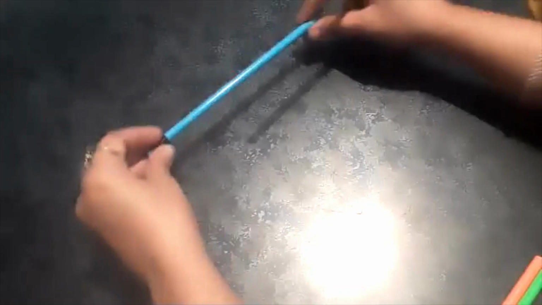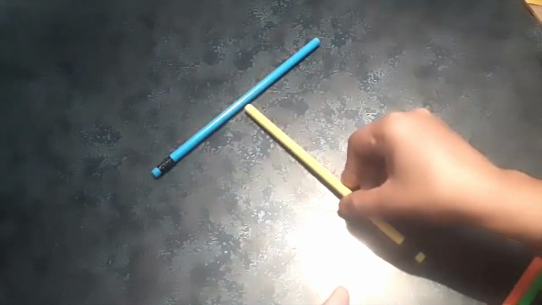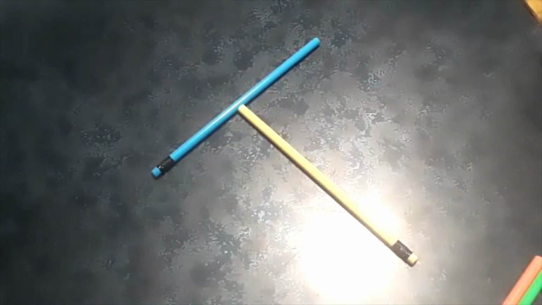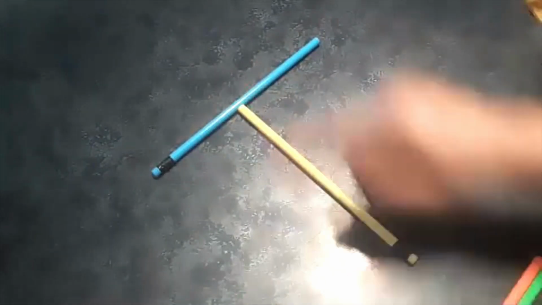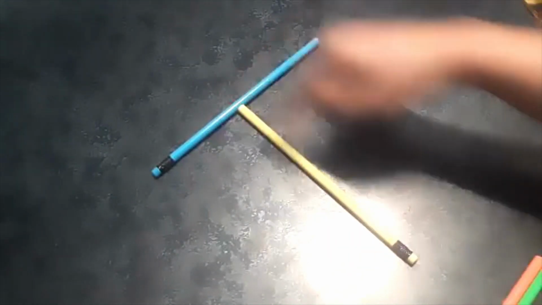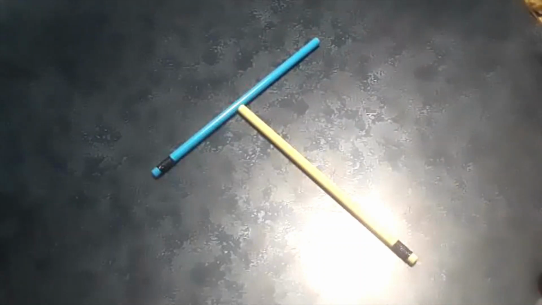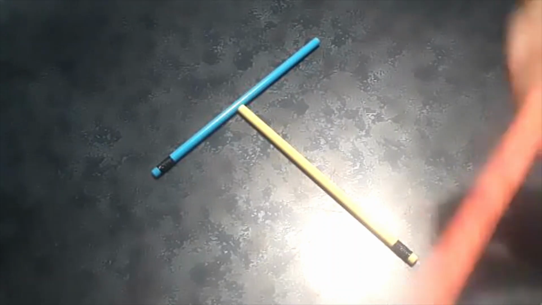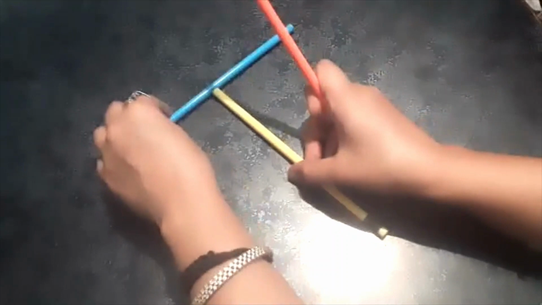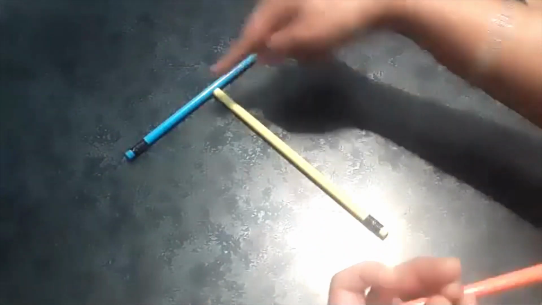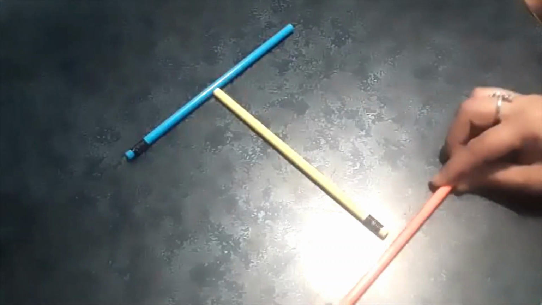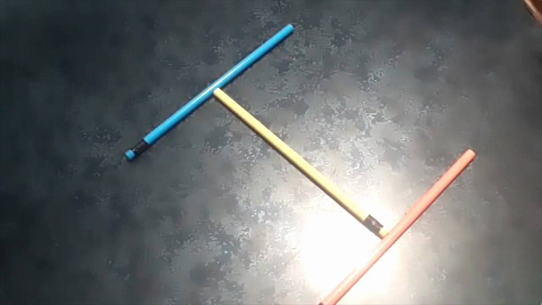Next letter is letter T. In this we have to make a sleeping line first. Sleeping line and standing line from the middle. Letter T. Next letter is letter I. You can join one more pencil and make it letter I. A sleeping line on the top, then a standing line and one more sleeping line. This is letter I. Very simple.